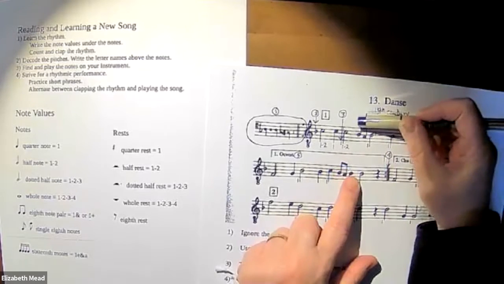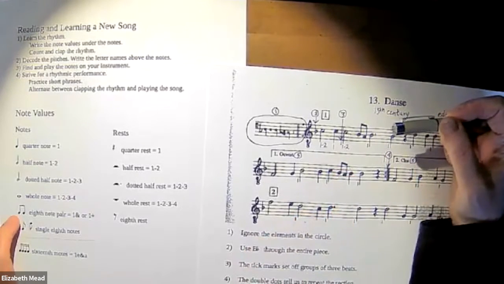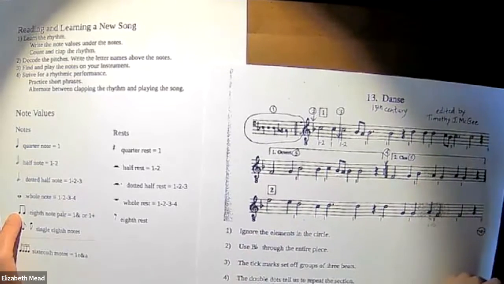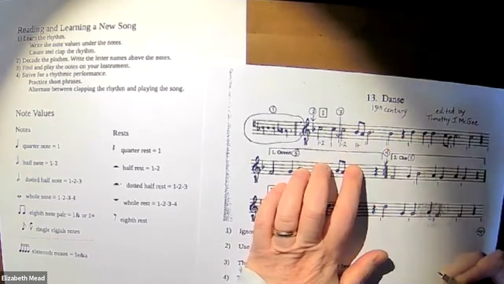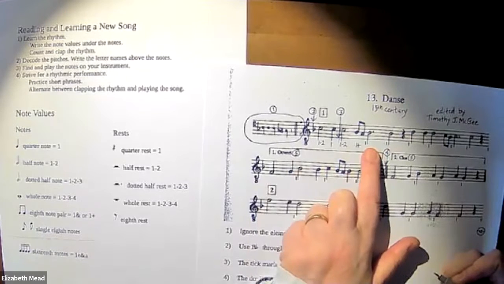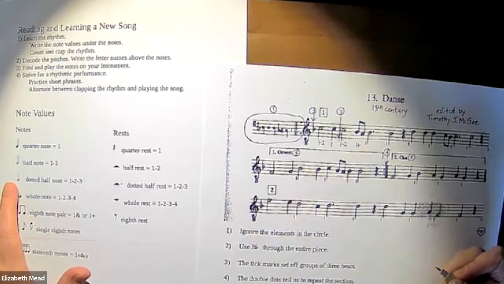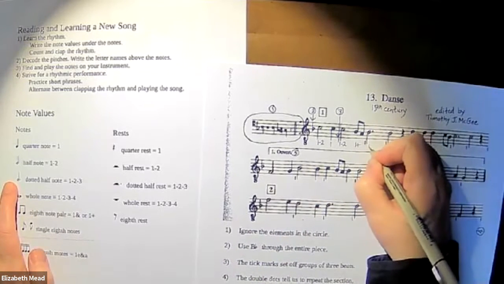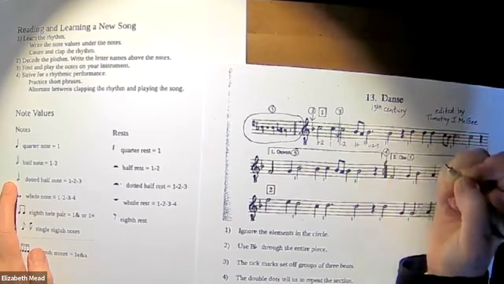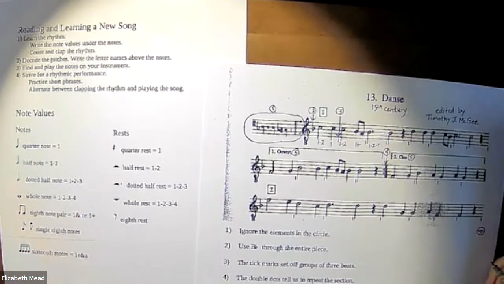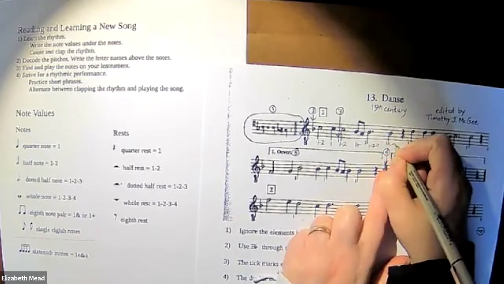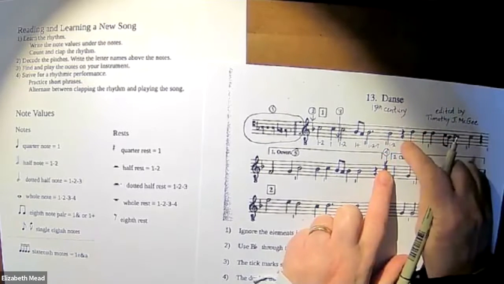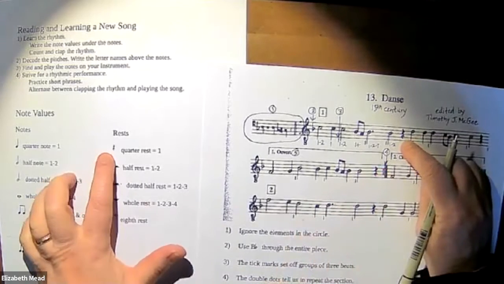Now, these are beamed together. So that is an eighth note pair. So I'm going to say 1 and. Now, what have I got here? It's not colored in, it has a tail, and it has a dot. Okay, that is my dotted half note. 1, 2, 3. And that is another half note. 1, 2. Now here's that squiggly line that looks kind of like a lightning bolt. That is a quarter rest.